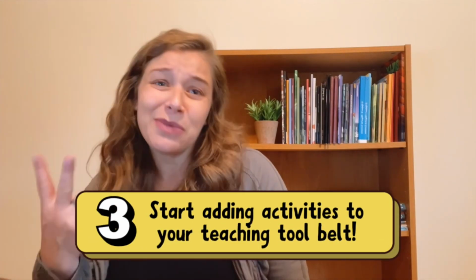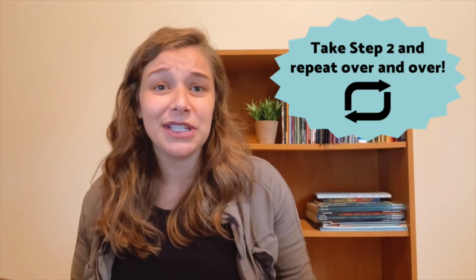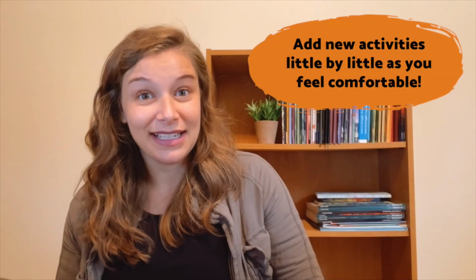And third, last but not least, the third step to dipping your toes into delivering CI with your students is to start adding activities to your tool belt, which we kind of did in step 2, but now we're going to rinse and repeat. So when you feel comfortable, add in another activity. Maybe you've been doing weekend chat for a little while and you feel like you have it down, and maybe you're ready to try your first movie talk, or you tried your first movie talk and it was pretty high energy, so maybe you want to try something a little more chill, like a gallery walk.